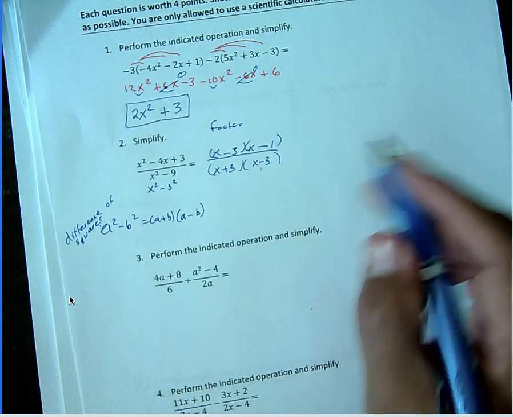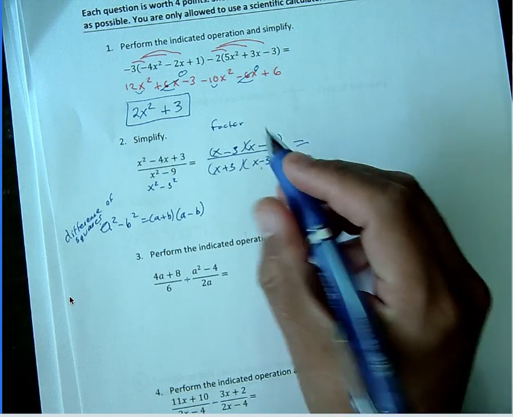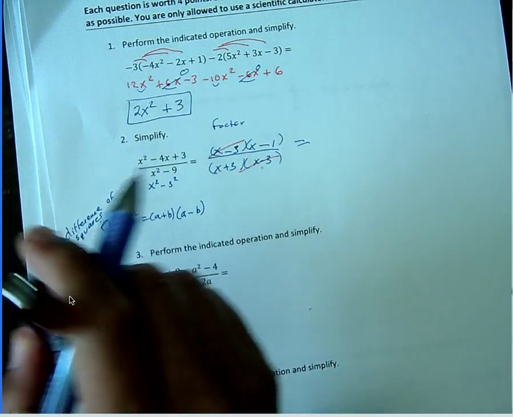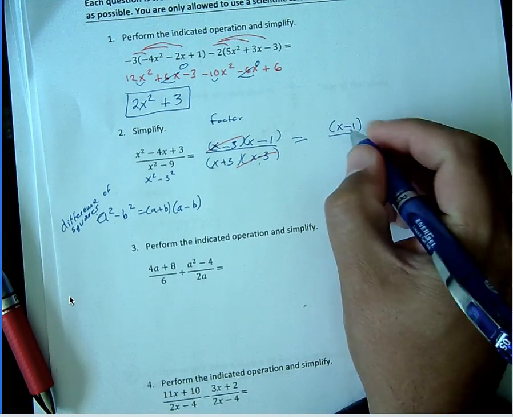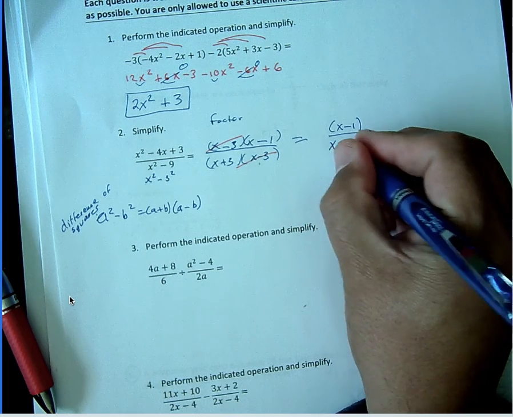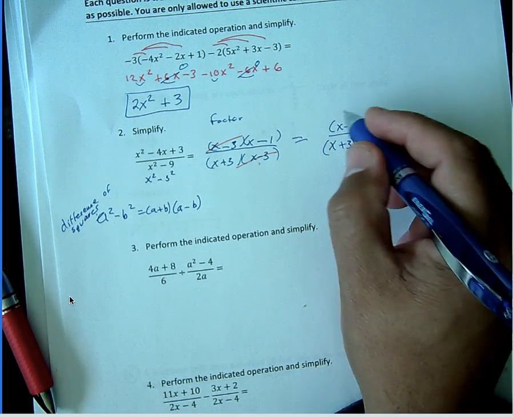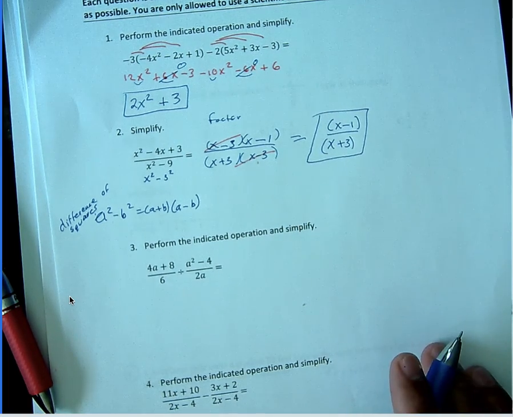So that's the factoring of that. After this, all you have to do is see if you can cancel something, and you can. You can cancel this, and you're left with x minus 1 over x plus 3. And that would be it. That's how you work that one out.